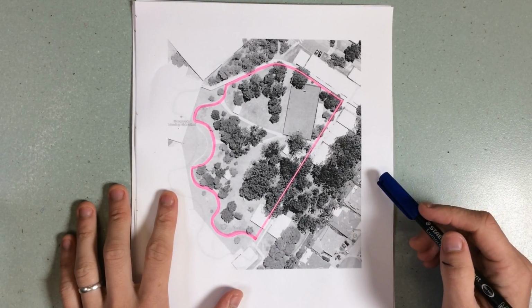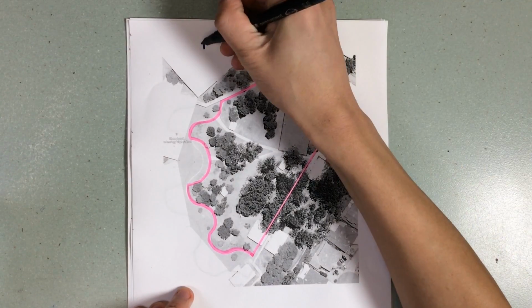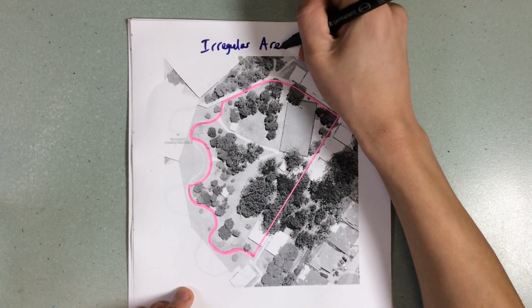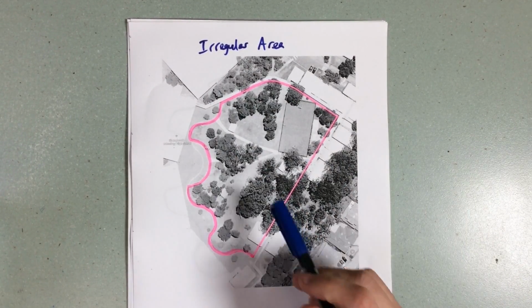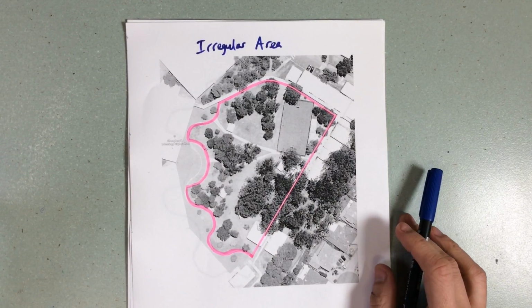Today we're going to be working out an area. Now this is what we call an irregular area because the shape of it is not really a nice rectangle or a nice square or a nice circle. It's just kind of this weirdo looking shape here. It's not even a polygon, it's got curvy edges and straight edges over here. So how do we approach this thing?